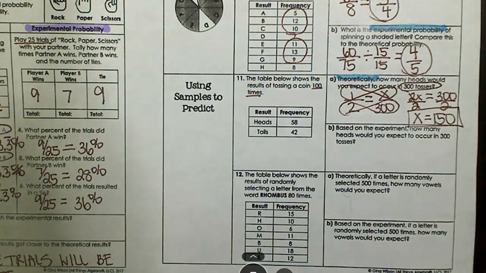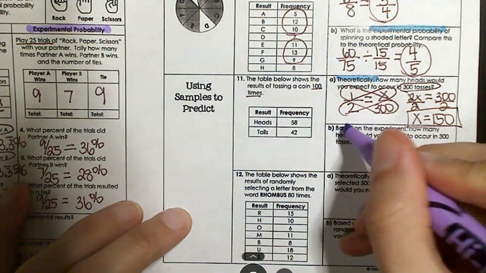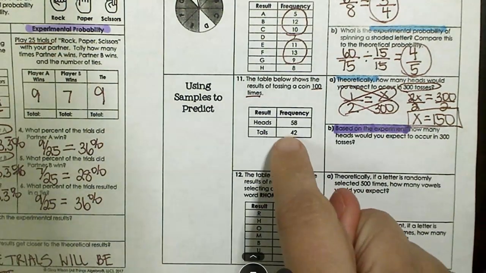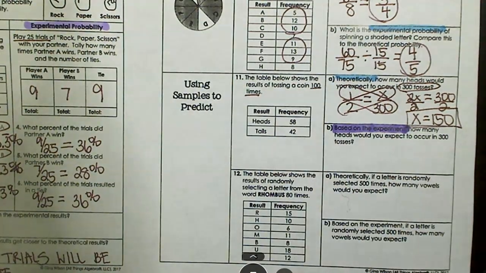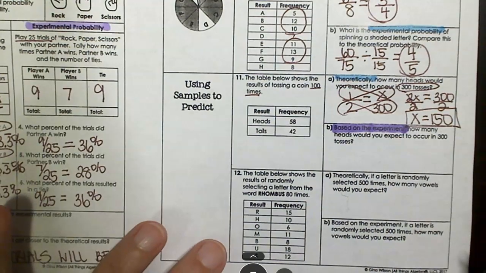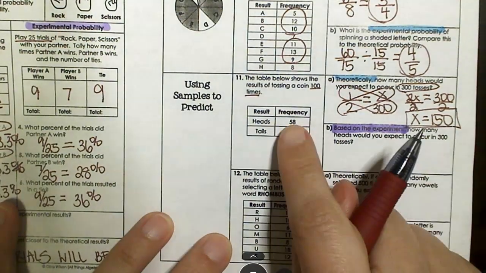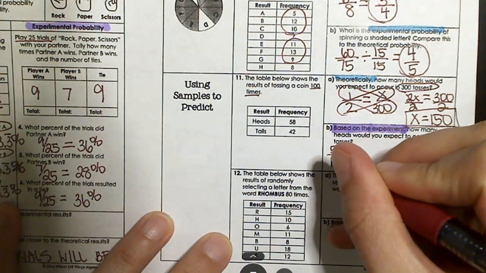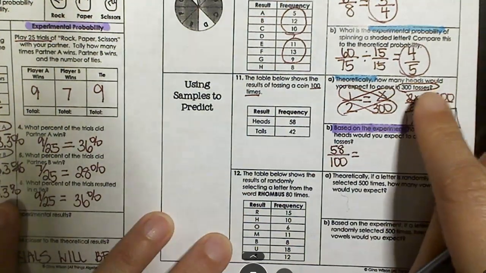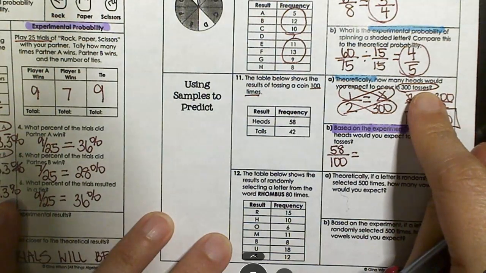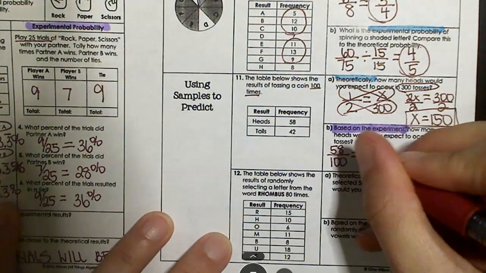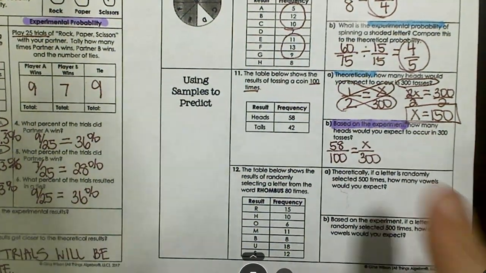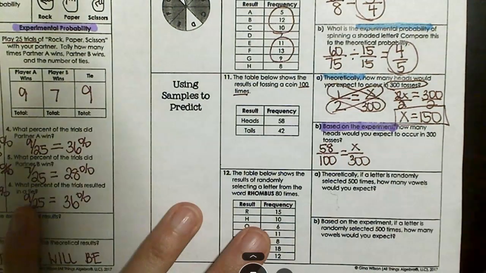Okay, now based on the experiment, if I do this same exact question, I may not get the same answer because now I'm looking at the data. Well, on the data, I landed on heads 58 times out of 100. I'm still going to look at my expectation for 300. So by yourself this time, can you pause it? And let's have you solve this one, okay?